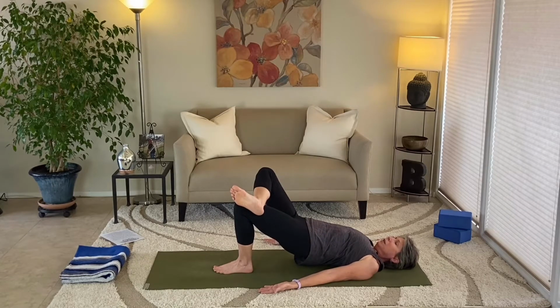Keep the right foot flexed. Keep that right knee opening away, or the right thigh opening up towards the ceiling. The backs of the arms pressing into the floor. Belly is nice and soft. Don't let it puff up. Big breaths. Press the tops of the shoulders into the mat.